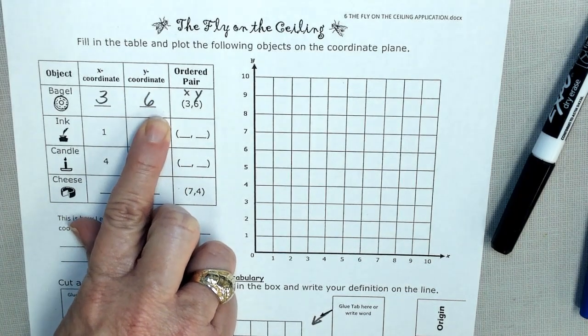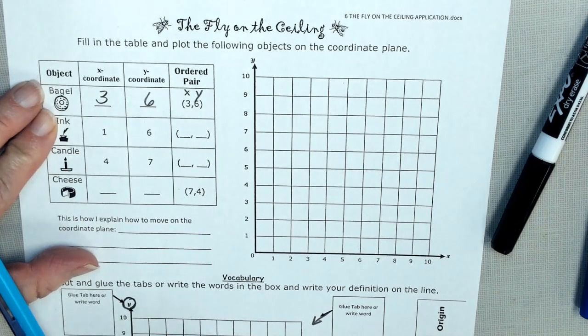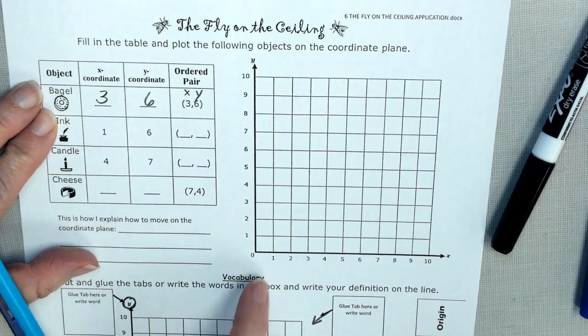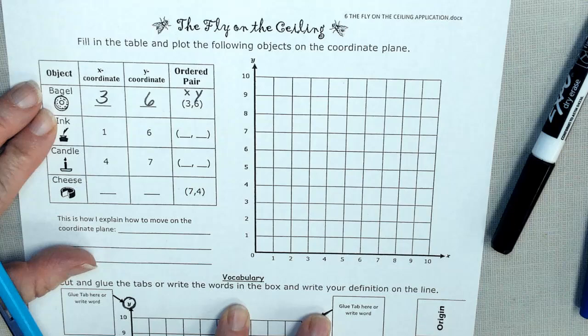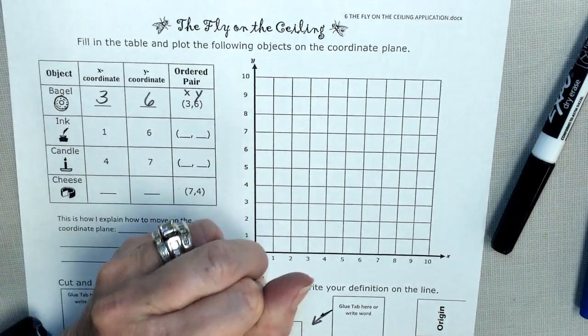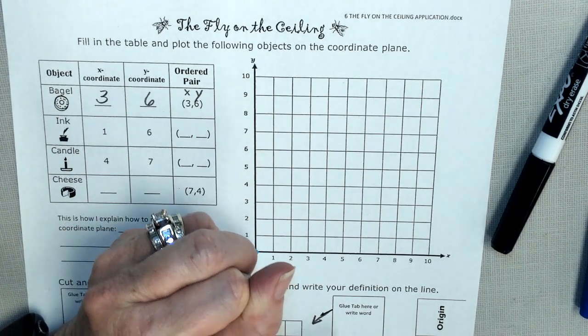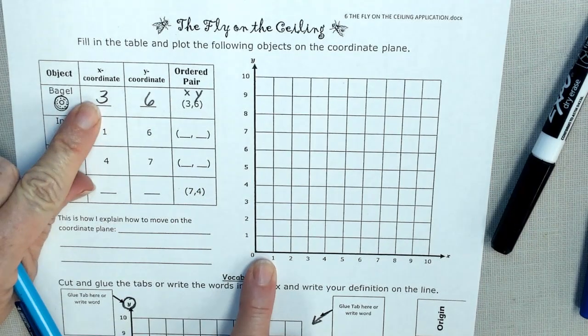Seems easy enough, right? The next thing that we want to do is plot this on our coordinate graph. So we always want to start at the beginning. And where is the beginning? The origin. We go to the origin marked 0, 0. When we go to the origin, we start with our x line and we travel 3 over.